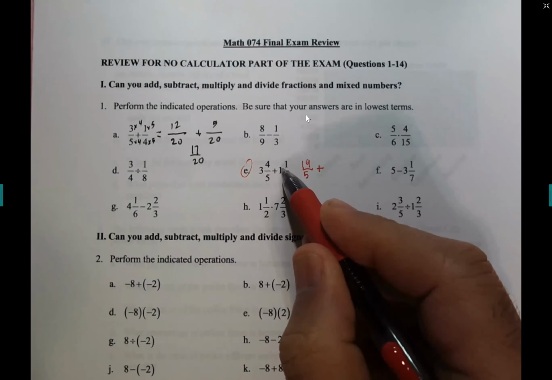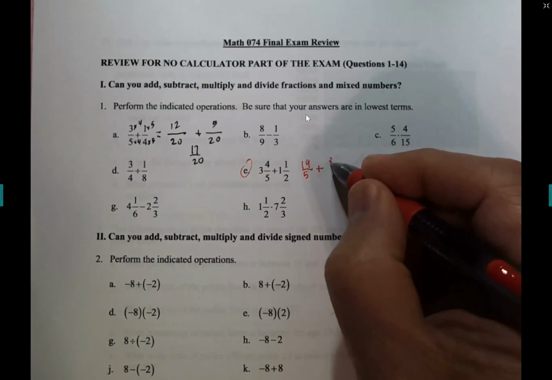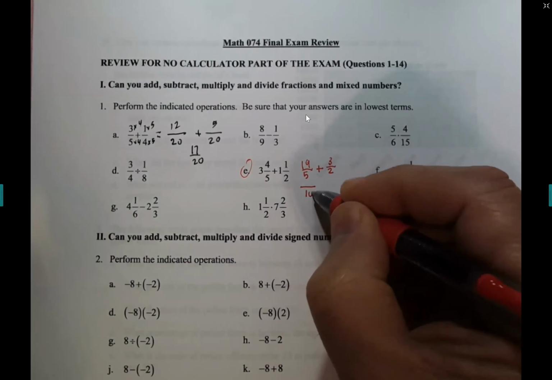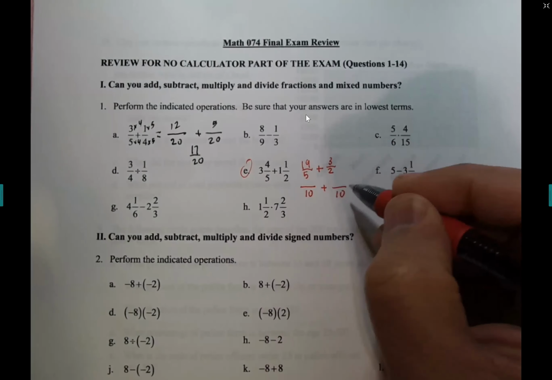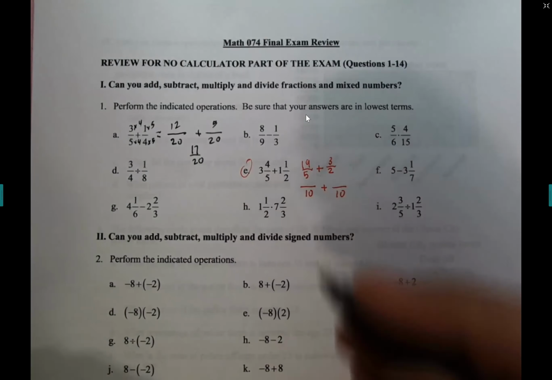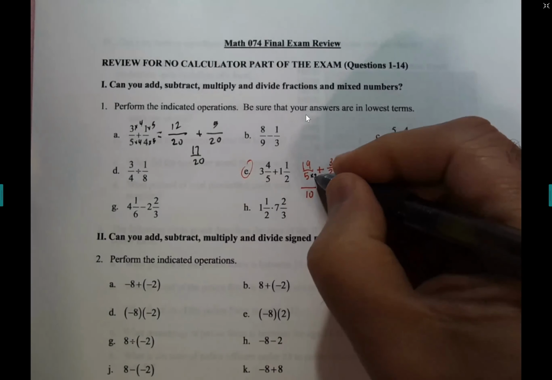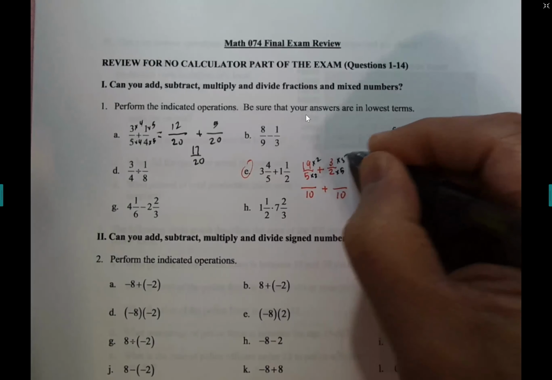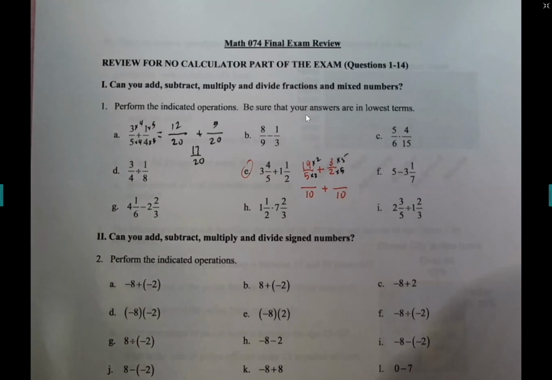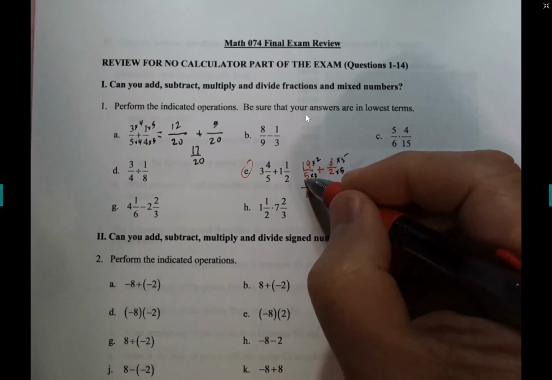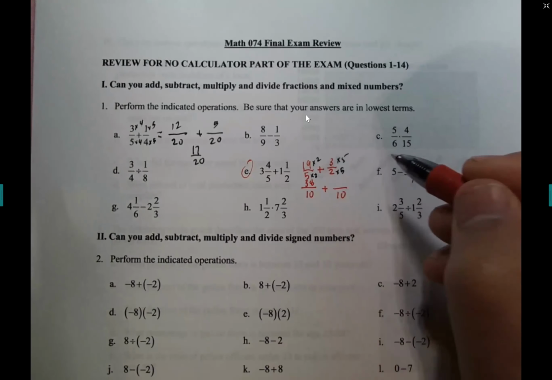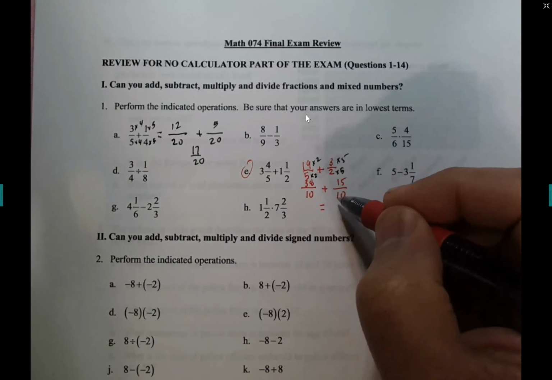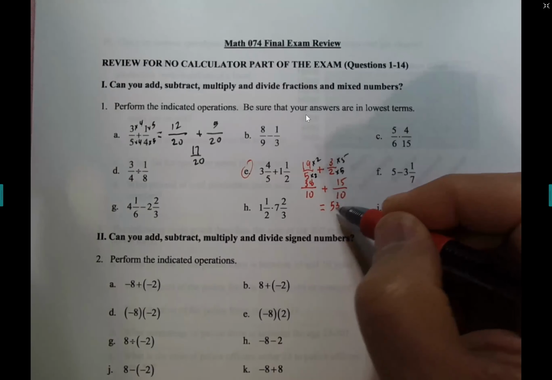Plus, what about 1 and 1/2? 2 times 1 is 2, plus 1 is 3, that's a 3 over 2. Well, we still need a common denominator. As you agree with me, a common denominator would be here at 10. So how can I get a 10 from 5? You have to multiply by 2 and multiply by 2 there. Multiply by 5 and multiply by 5. So what do we get? 19 times 2 is 38. And 3 times 5 is 15. And if you add 38 and 15, you get 53 over 10.